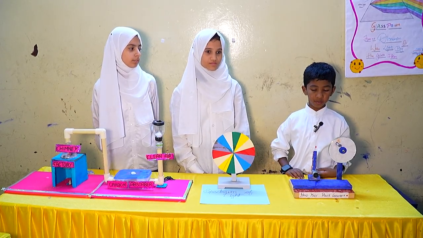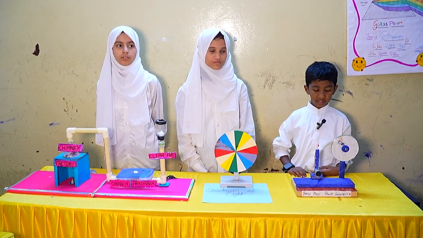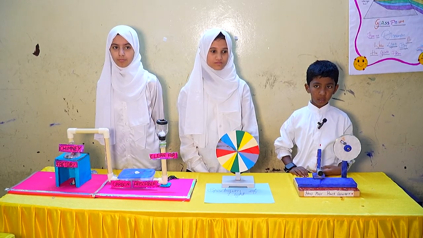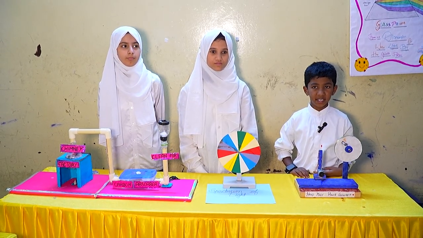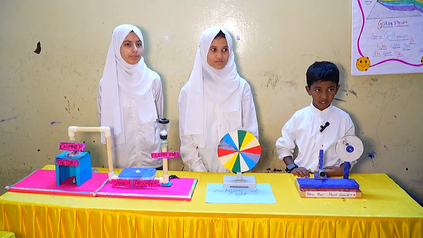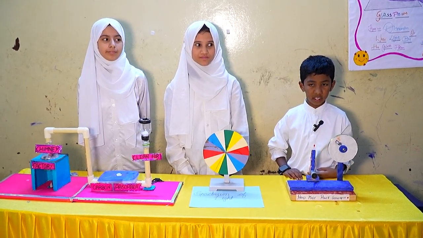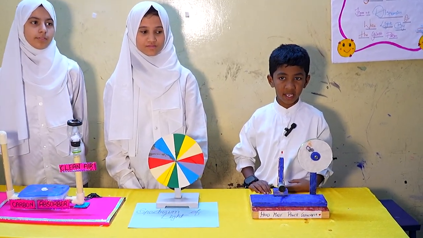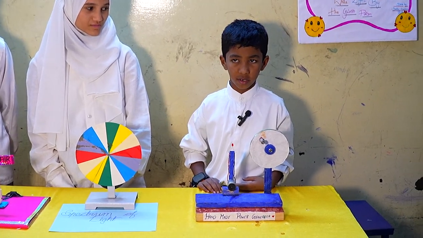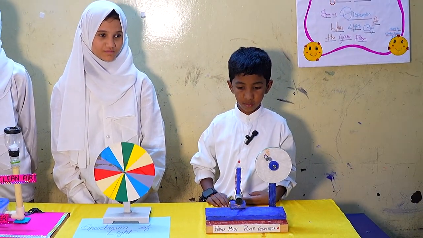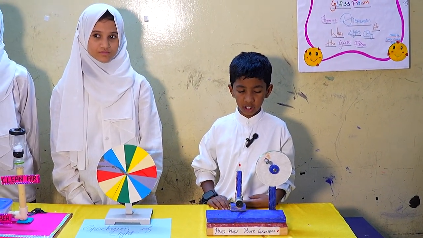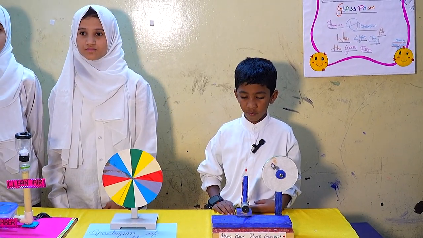Good morning. My name is Muhammad Ayan Pasha. My model is a handmade power generator. It is a small working model that shows how mechanical energy can be changed into electrical energy. It works on the principle of electromagnetic induction discovered by Michael Faraday. When a coil of wire rotates near a magnet, electricity is produced. It is a renewable energy model because it can be powered by hand, no fuel needed.